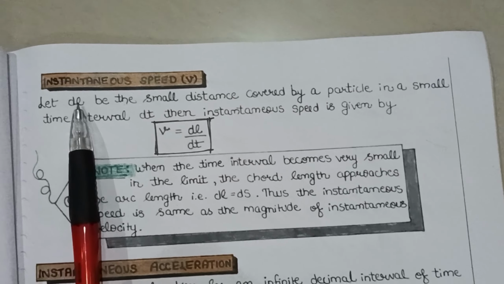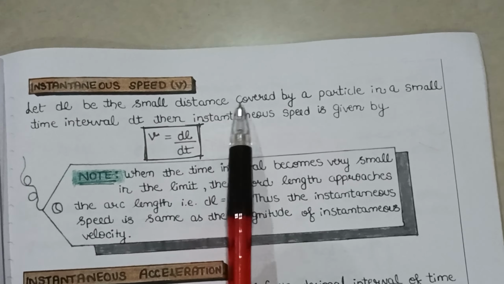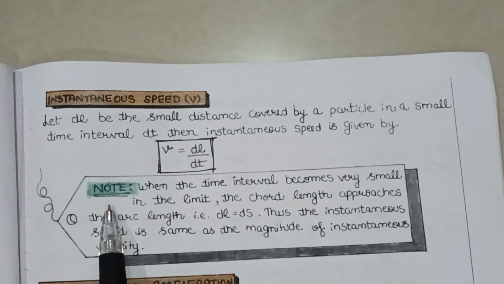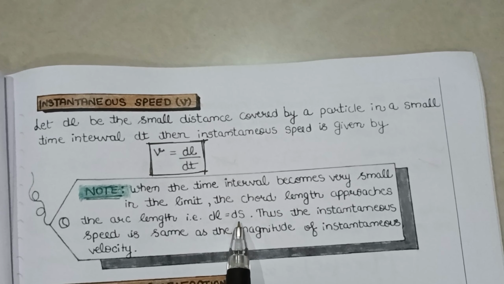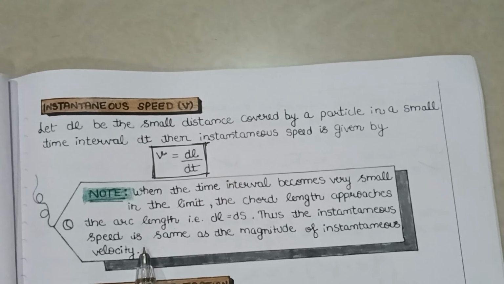Now let's learn about instantaneous speed. Let dl be the small distance covered by the particle in a small time interval dt, then instantaneous speed is given by v is equal to dl by dt. Note, when the time interval becomes very small, in the limit the chord length approaches the arc length, that is dl is equal to ds. Thus the instantaneous speed is the same as the magnitude of instantaneous velocity.